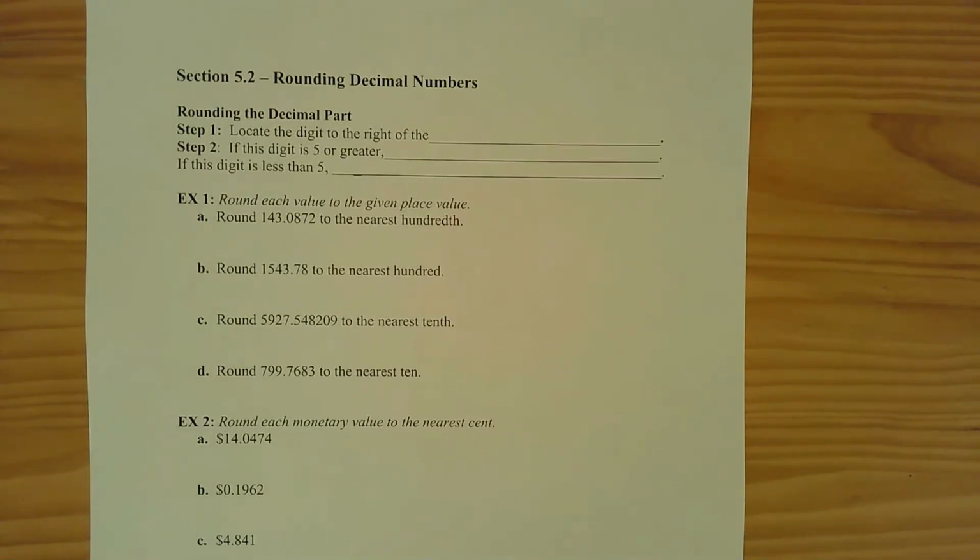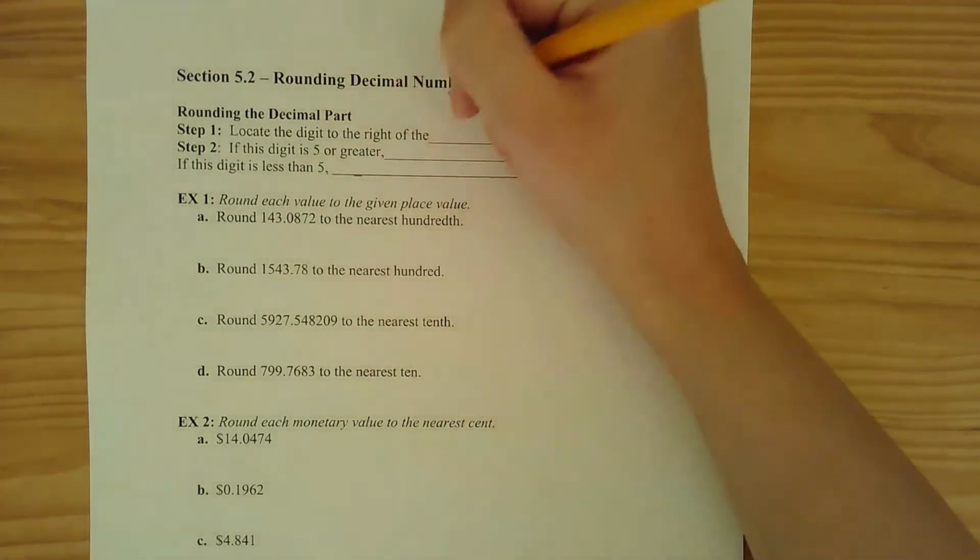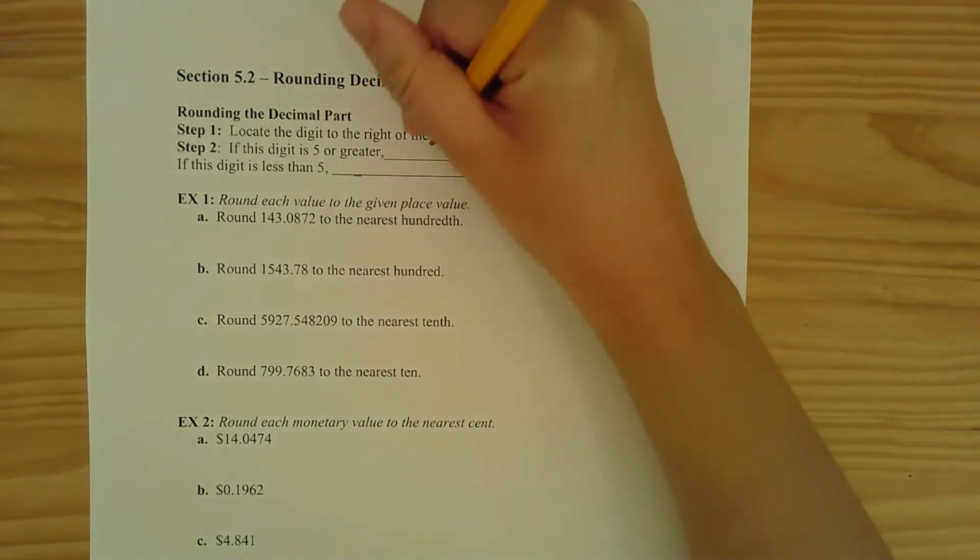Rounding decimal numbers is a lot like rounding regular integer numbers. We just have some extra place values since we have decimal points. So it's going to feel a lot like the rounding that we've done so far. The first step, of course, is locating the digit to the right of the decimal that you're rounding to, or the place value that you're rounding to.